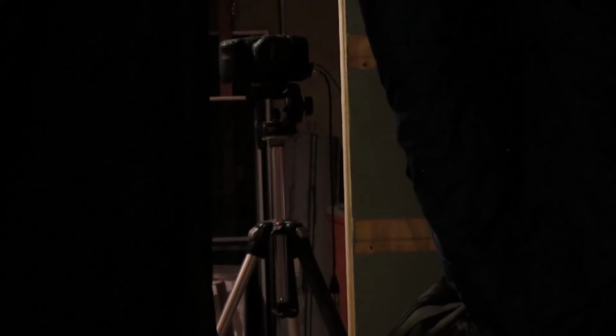Now my camera is going to be placed right there. So there's my camera, and I'll zoom in real quick and you can see the camera there. All right. The camera that I have is a Blackmagic 4K cinema camera.